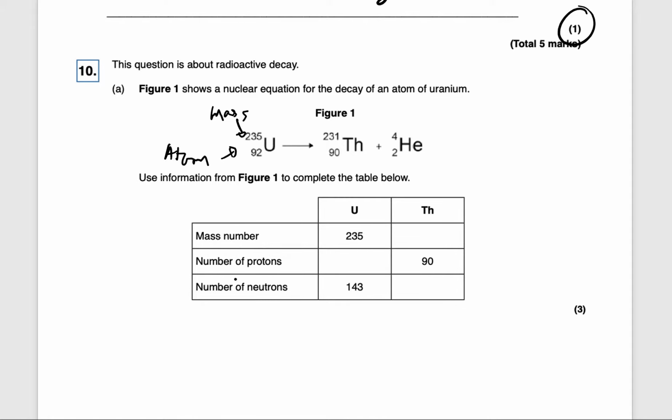So uranium, the number of protons is going to be 92. And this one over here, well, the mass number, the top number is going to be 231. Number of protons is the bottom number. Number of neutrons is going to be the mass number subtract the atomic number. So it's going to be 231 subtract 90.